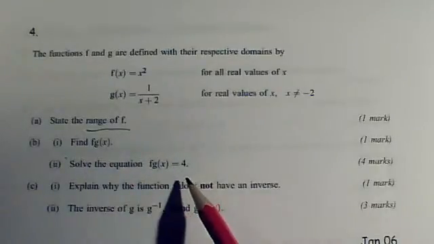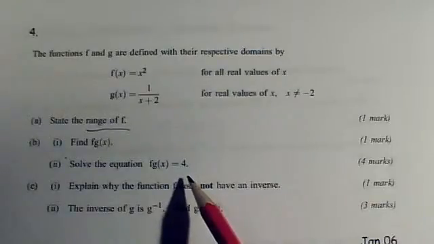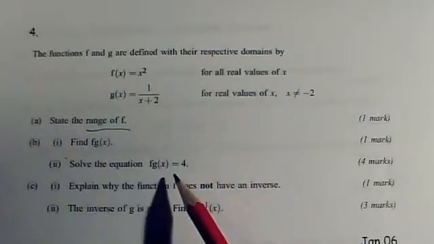When you're solving this, there will be more than one solution. It's quite easy to lose marks with a particular silly mistake that people make. Be careful you get all the solutions.